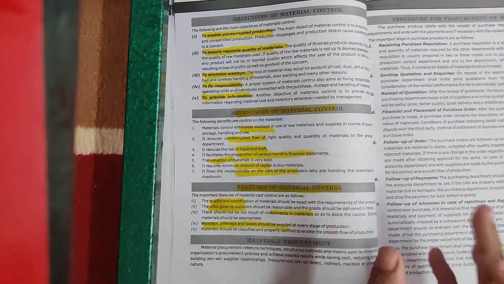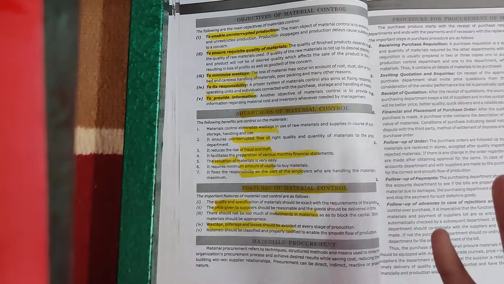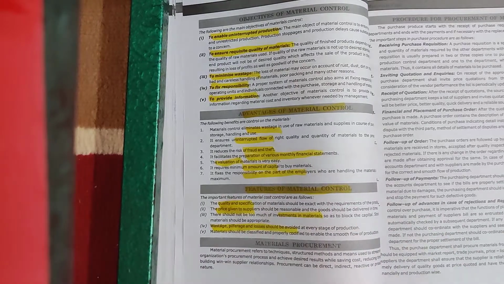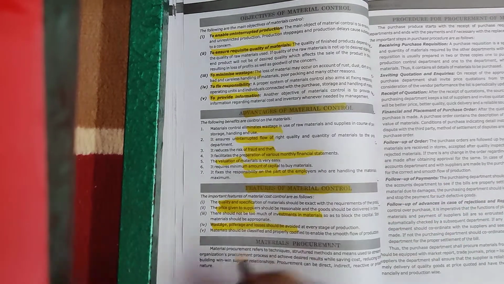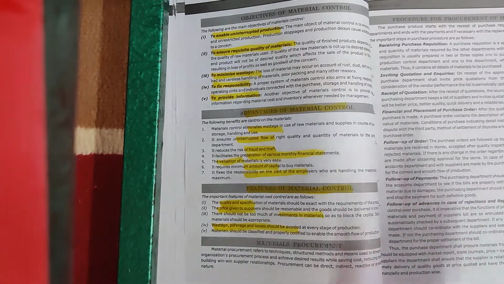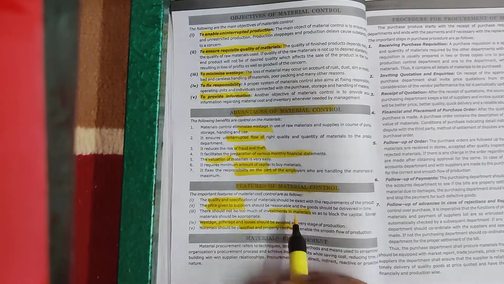Then wastage and spoilage, and how you are storing the materials, should also be taken care of very carefully and effectively, and wastage must be avoided. It should be very minimal, and materials should be classified effectively.